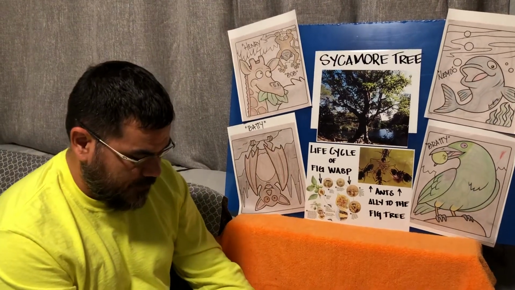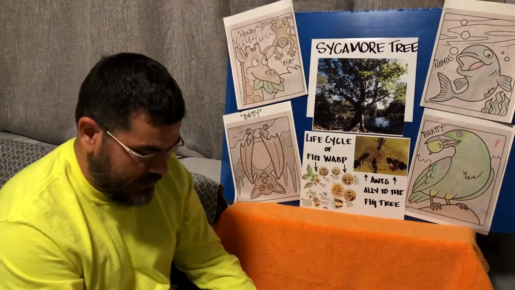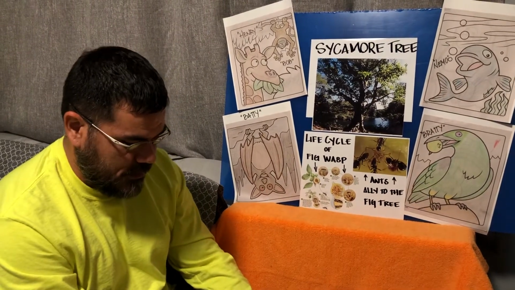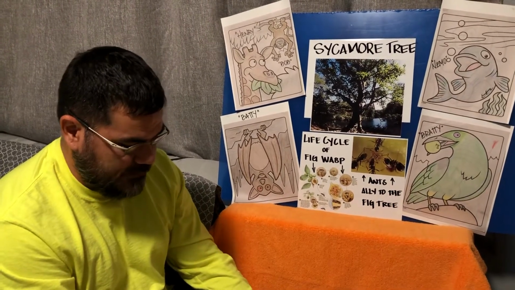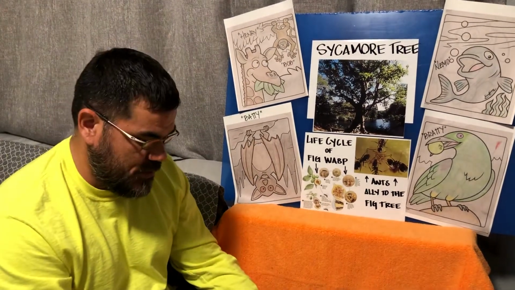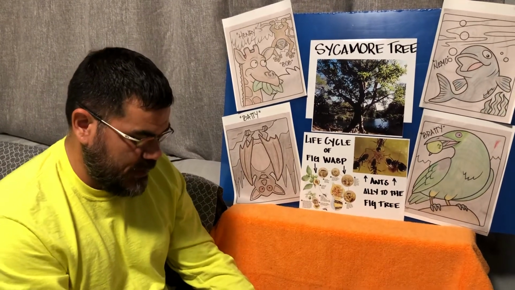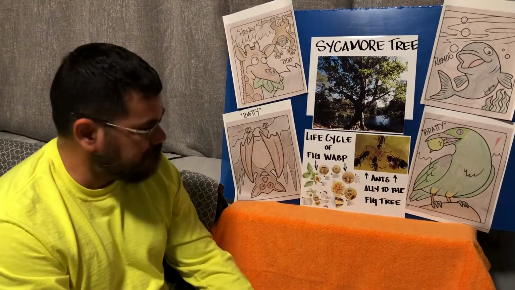There's also a variety of birds. One of them that we have is Bratty the pigeon, as my daughter calls her. She also feeds from the fig tree and helps spread the fig tree seeds because the birds take the fruit and spread the seeds to the nest or another location to feast on the fig.